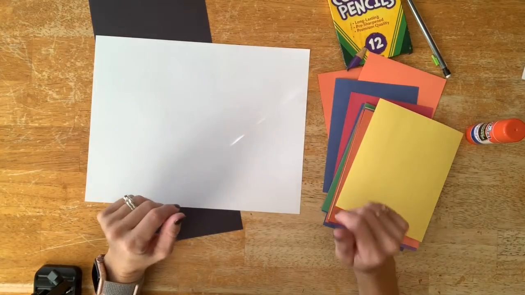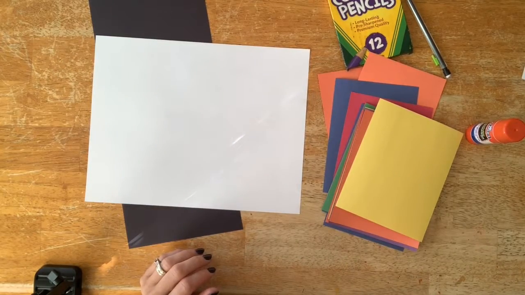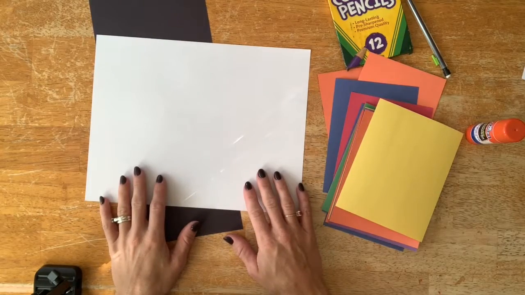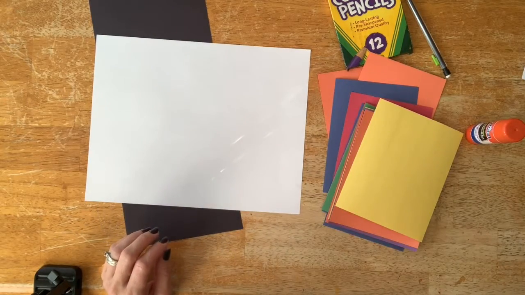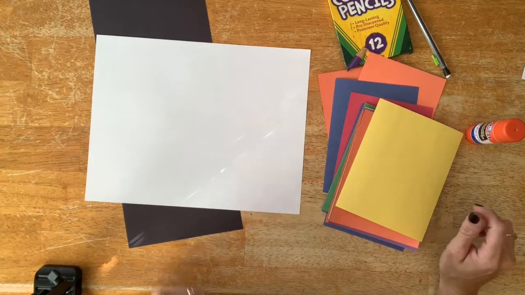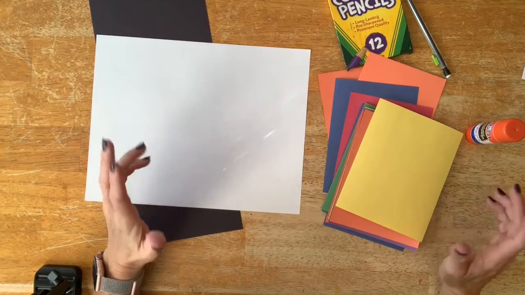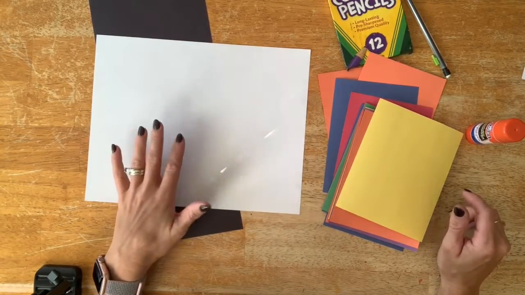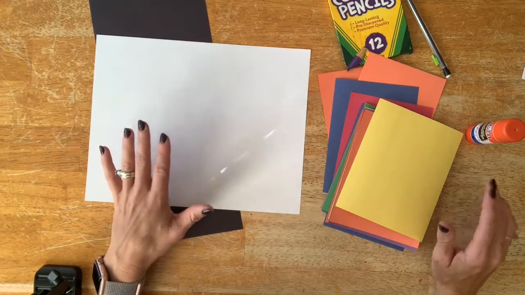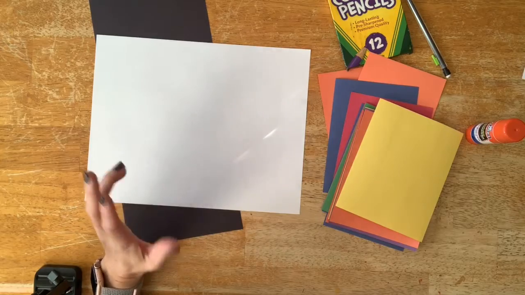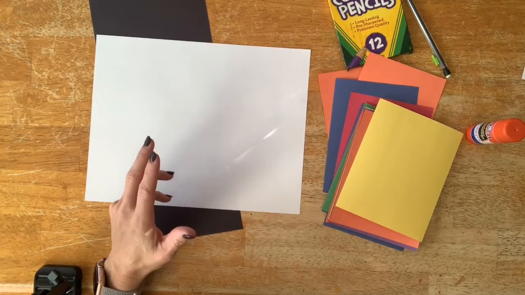Today I'm going to show you the project for fourth grade shading. And in this lesson, you're going to talk to them about shading and how it's a technique used by artists to depict value by applying pencil or whatever media they have, darker or lighter, in order to create the illusion of depth. So it enables an artist to turn a 2D shape into a 3D form.